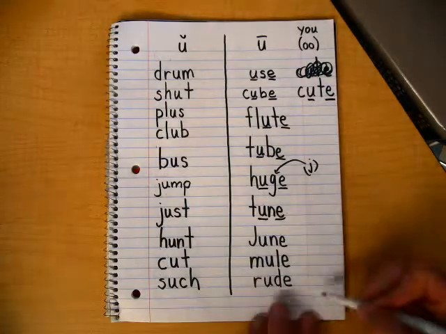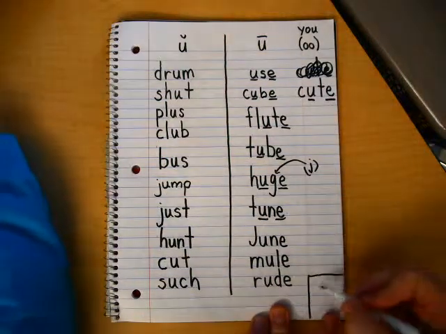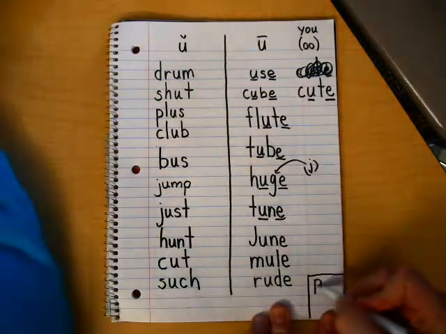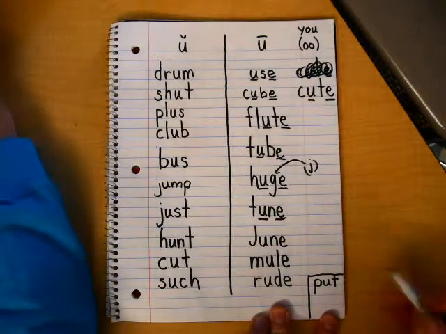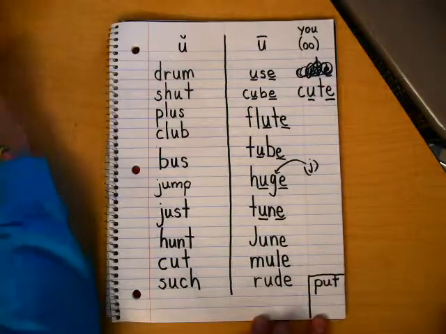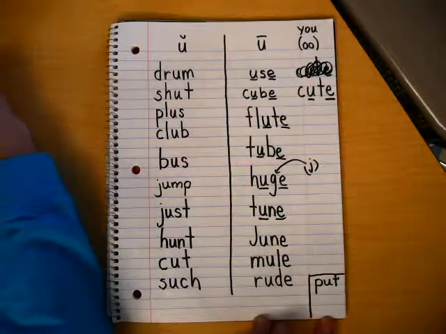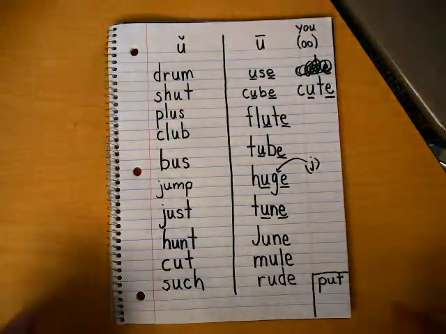Okay? So, put, we're going to put over here in the corner. Because this is our oddball right here. I'm just going to put him down here. So I remember that it's kind of a little bit different. Okay? Because it's just like a sound. Put. Okay? So that is this week's spelling lesson for WW.